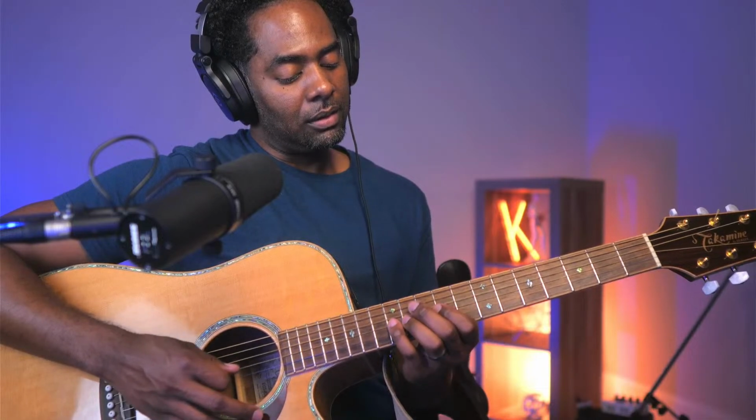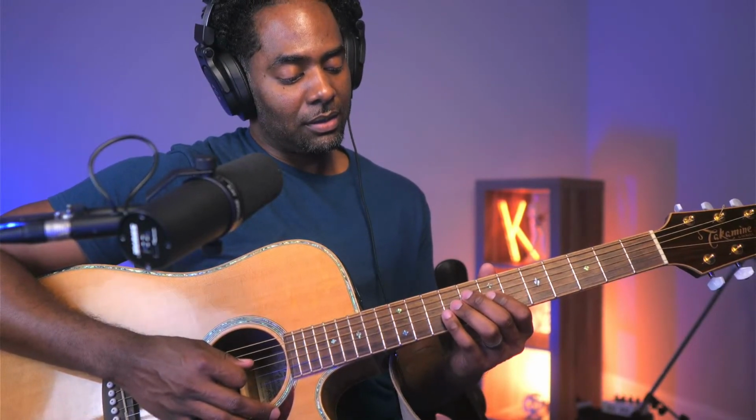Here's the octave of that G. That scale is right there.